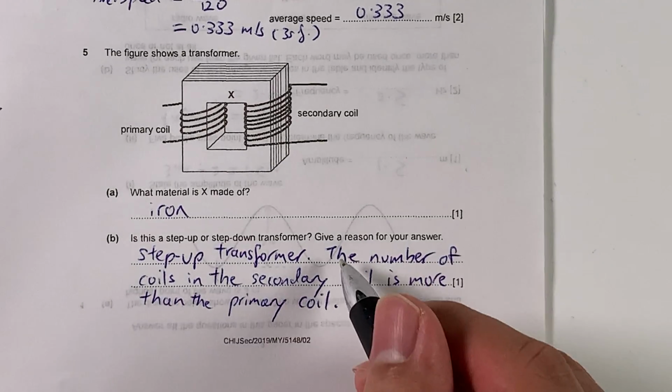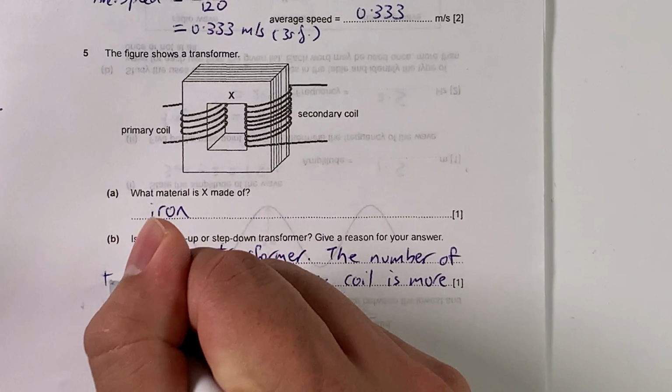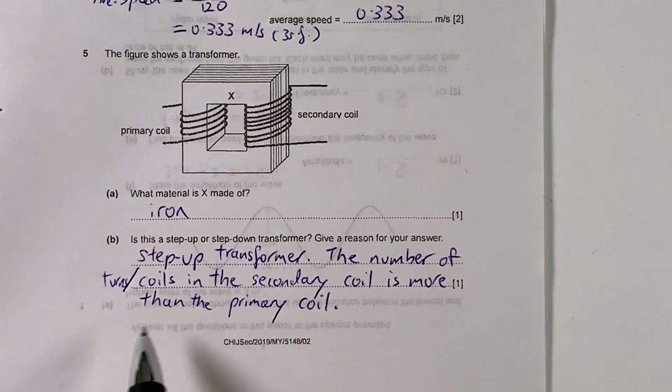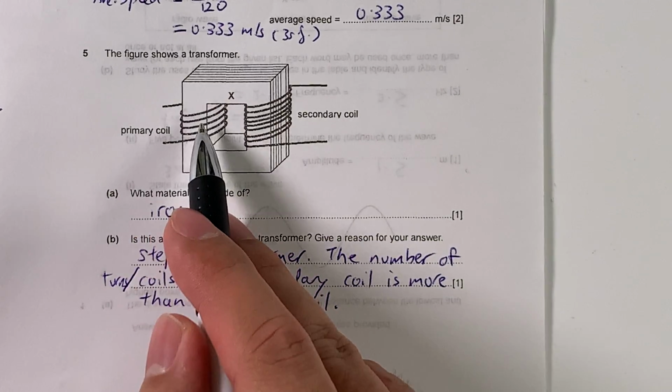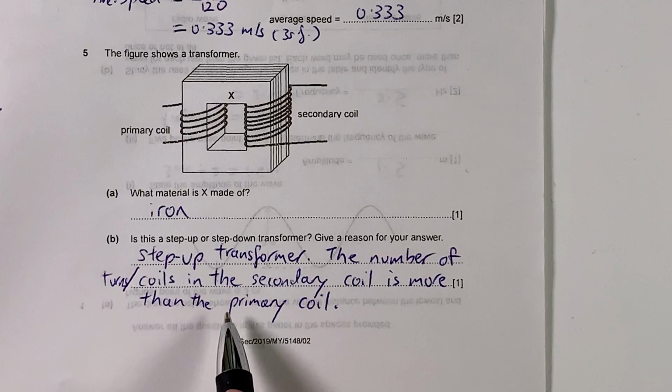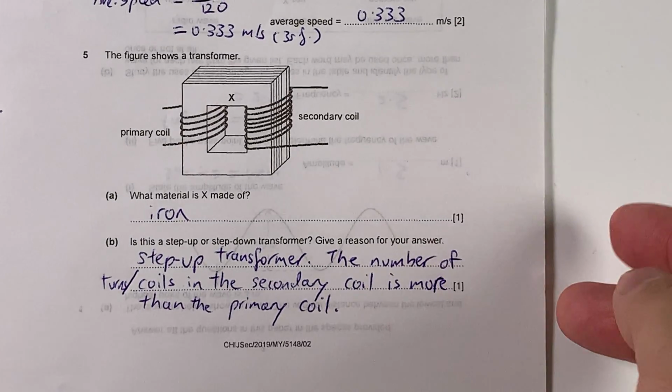Why? Because we notice that the number of coils here, or the number of turns, let's use the word turns as well, the number of turns or number of coils in the secondary coil is more than that of the primary coil, and because of that this is a step up transformer.